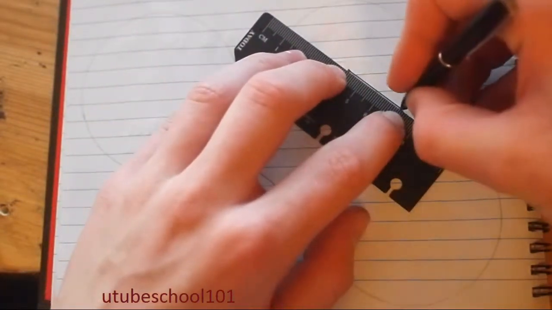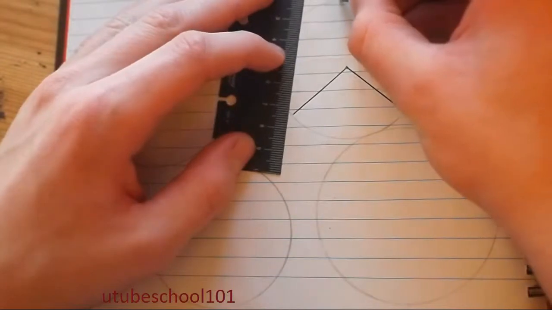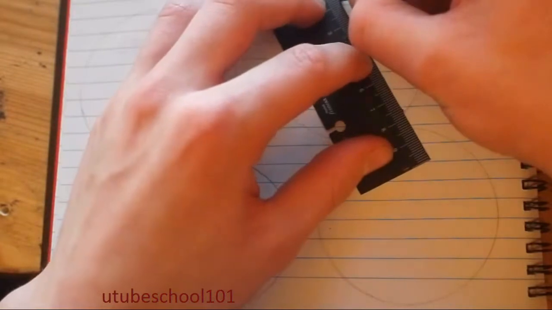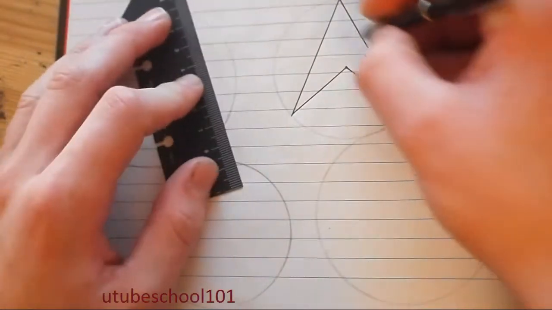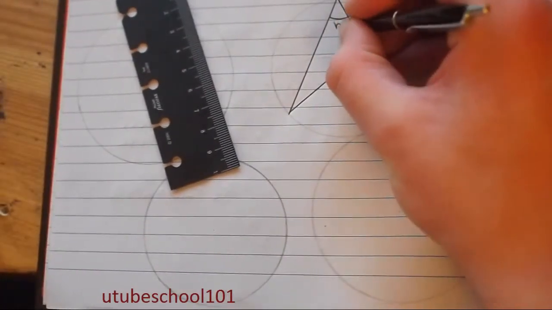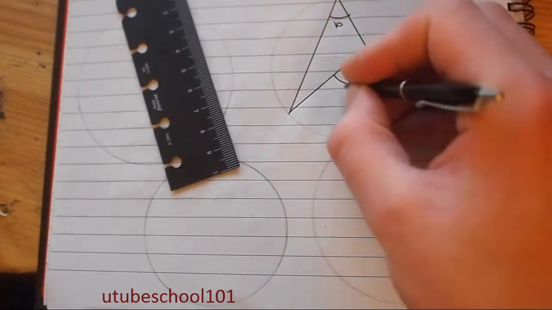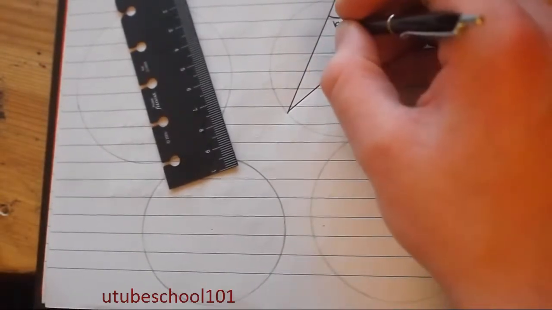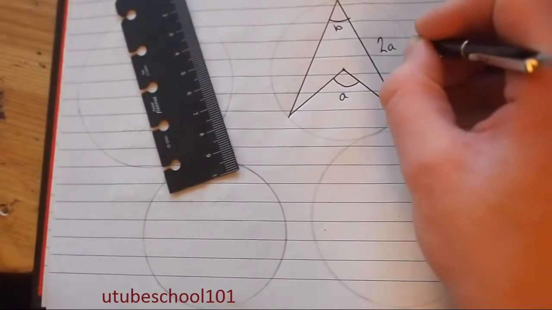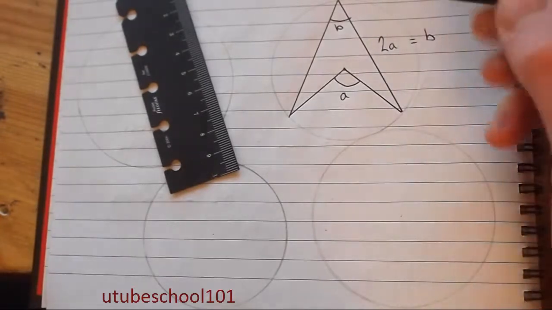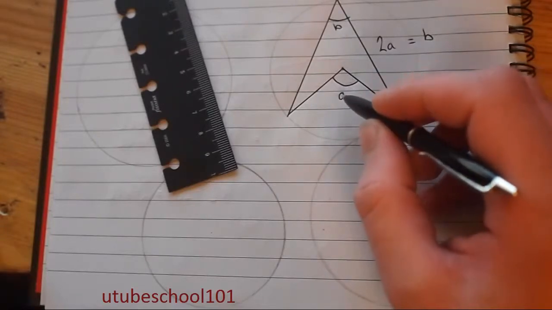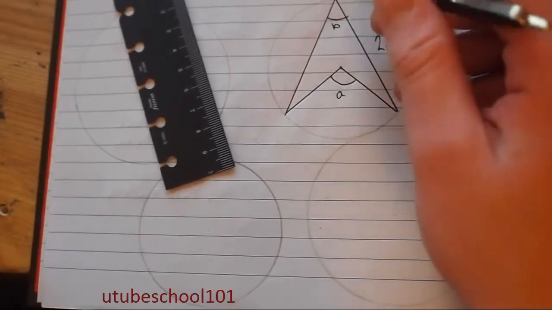So if we draw an angle from the centre and link this into the angle at the circumference, what this rule will tell us is that this angle B will always be half the size of angle A. So 2B is equal to A. So if angle A is 80 degrees, angle B will be 40 degrees.